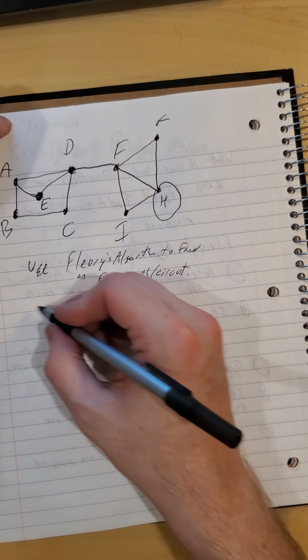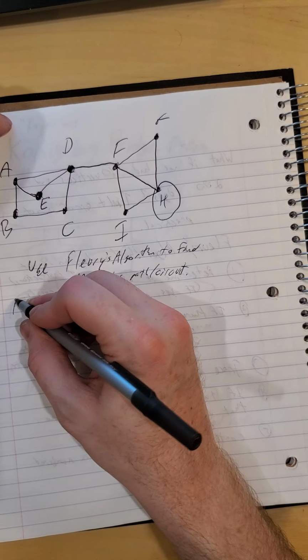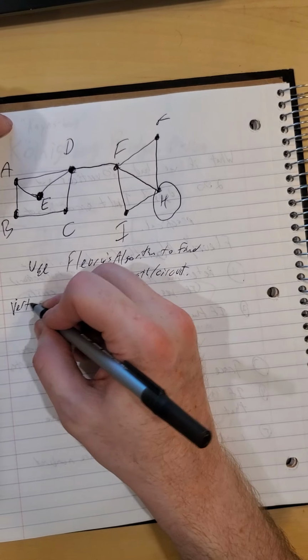Possibly an Euler circuit. So first we need to list out our vertices and degrees.